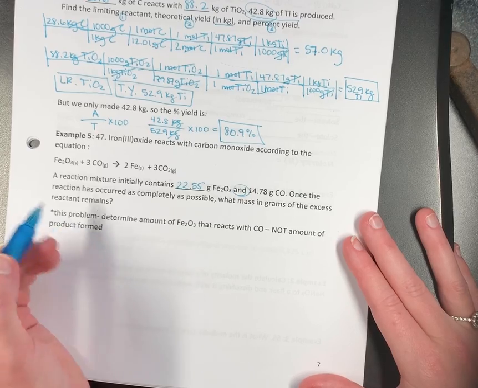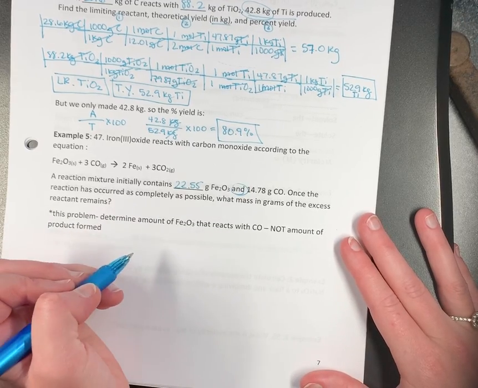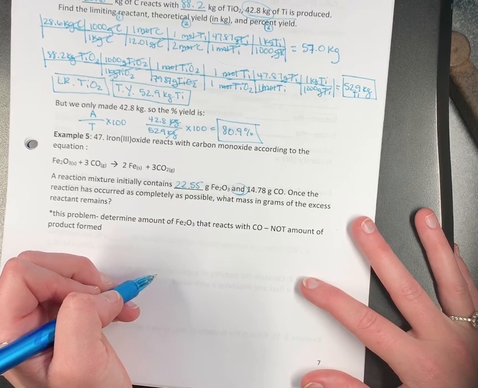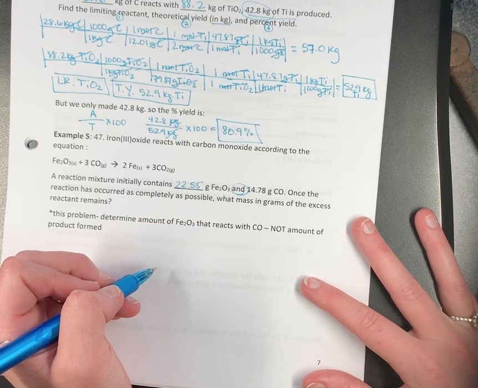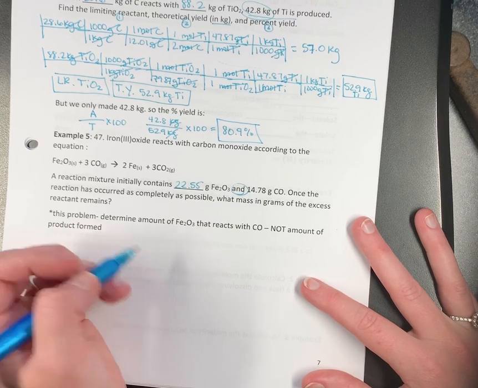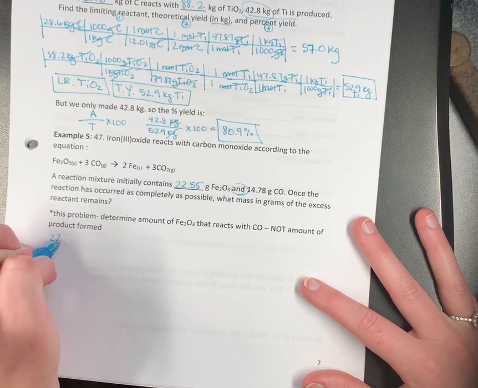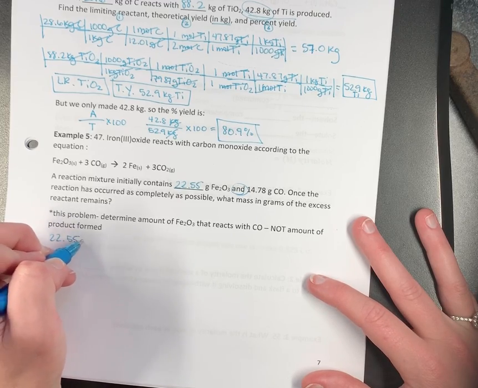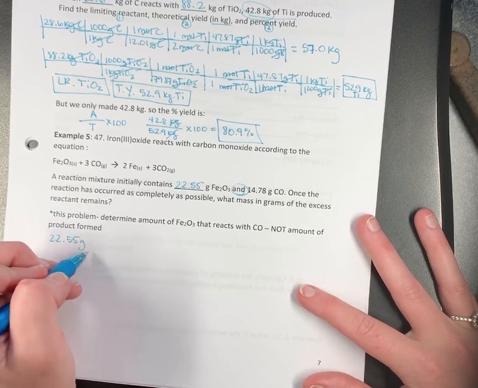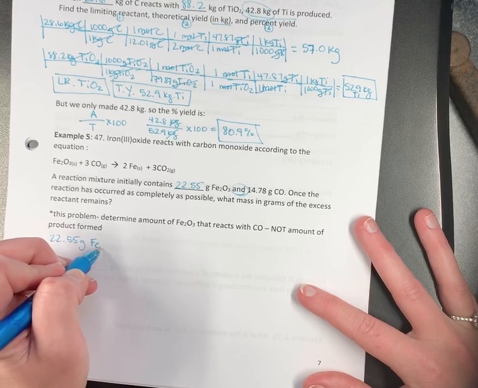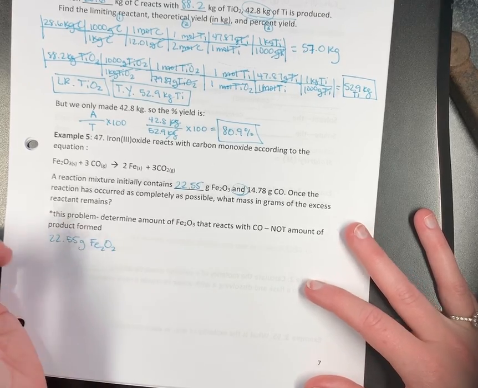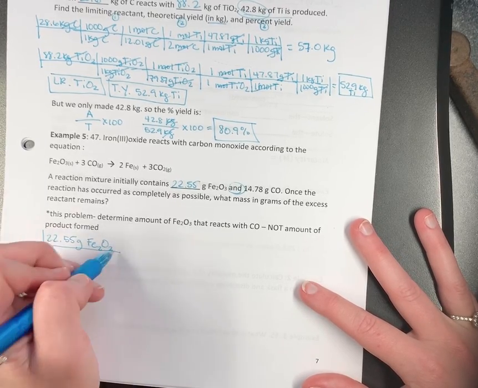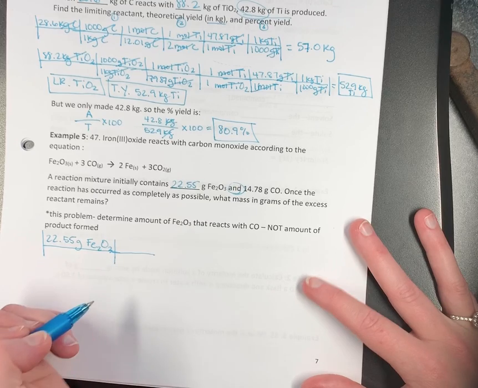So let's see here. Let's start with this one. Which product would we like to use? Nobody wants to pick. You can pick iron or you can pick carbon dioxide. I'm gonna pick iron because it's easier to calculate. Fe2O3. All right, so same process here.